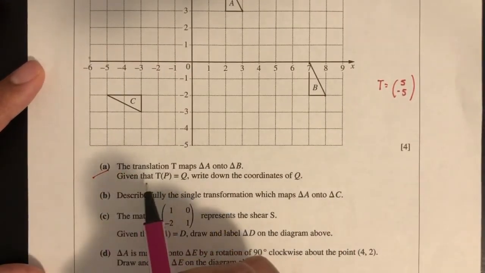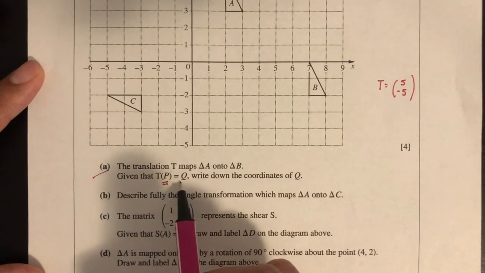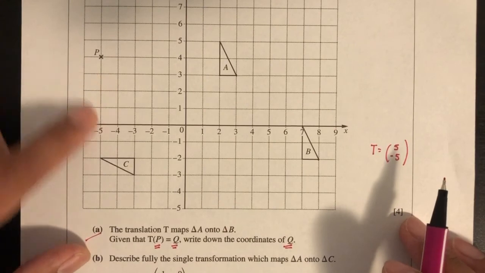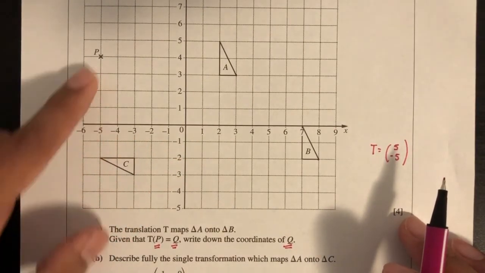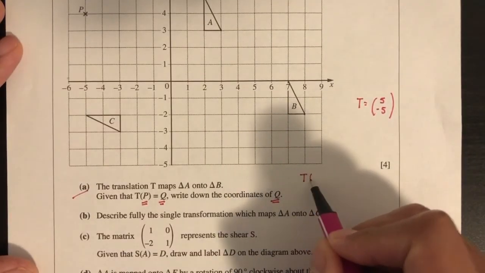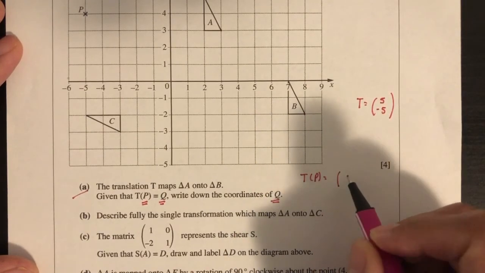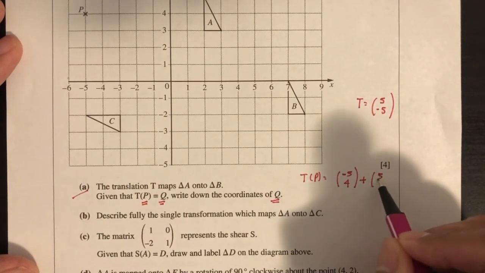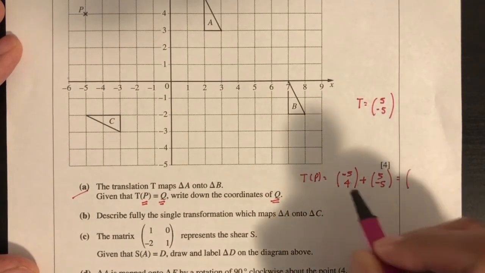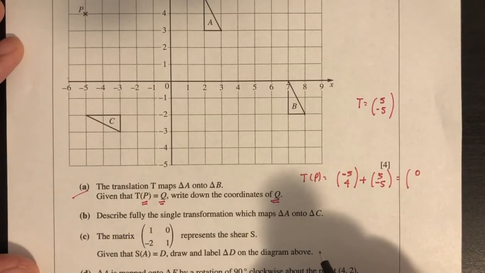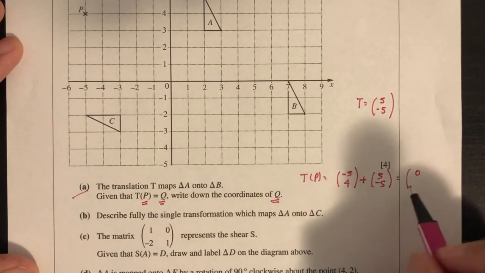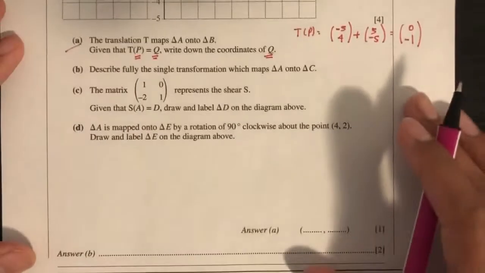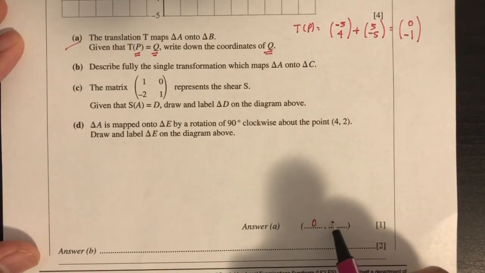Now here we say given that TP equal to Q, find the coordinates of Q. So P is this point. What P? P is the point minus 5, 4. So TP is actually the point P, which is minus 5, 4, plus this translation. 5 minus 5, that should be 0. And then 4 minus 1 for the coordinates of Q. So part A, it is 0, minus 1.